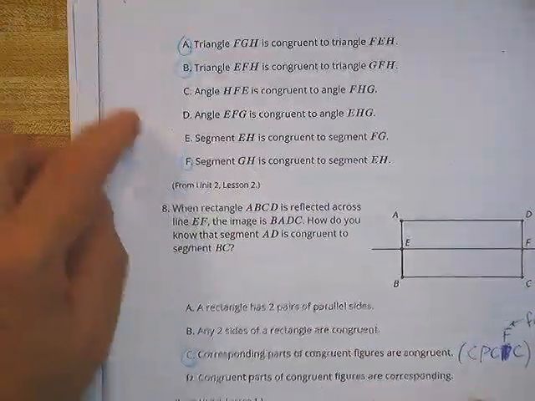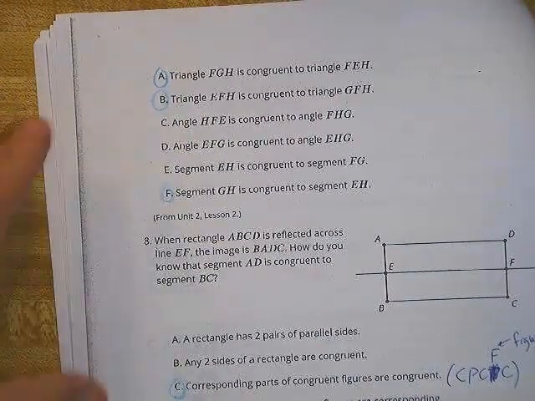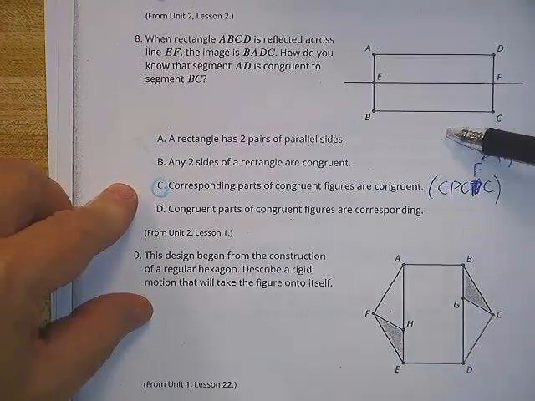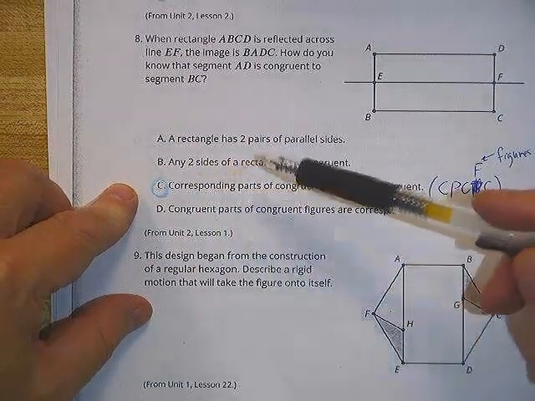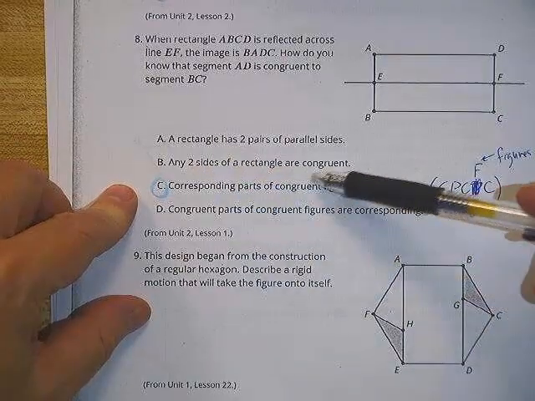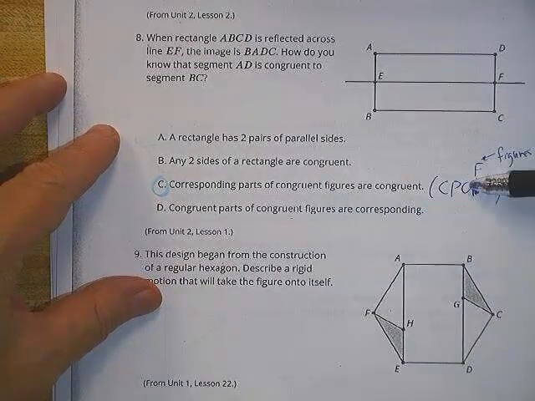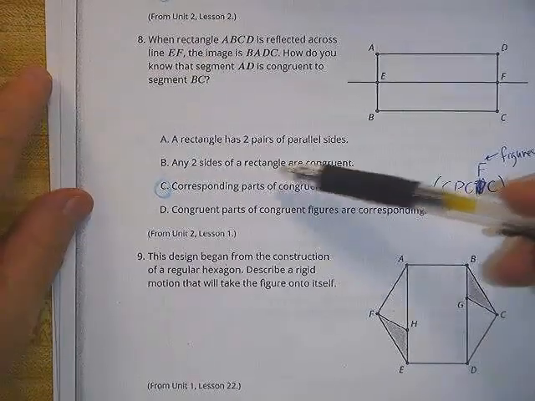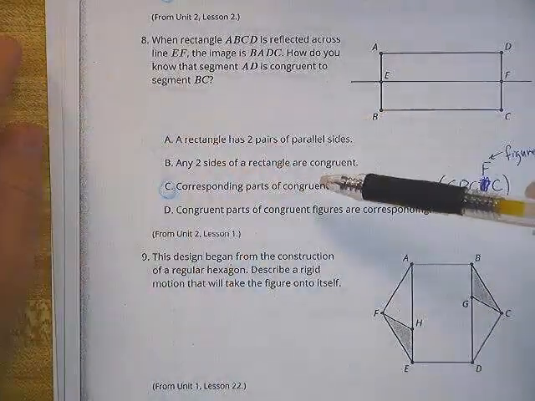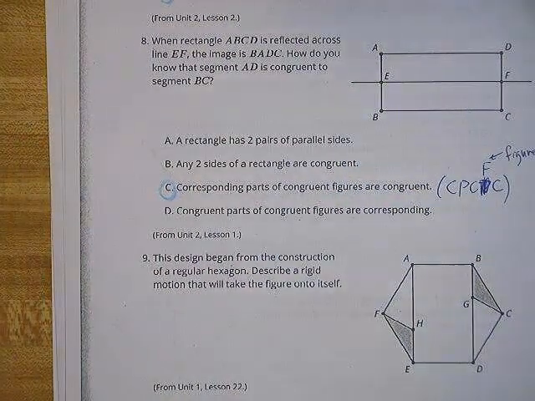All right, this is problem number 7, and the answers are A, B, and F. And then problem 8 is real similar to a previous problem. Anytime you have 2 congruent shapes, then you can say that the corresponding parts of the triangles, the corresponding parts of congruent figures, and again we've been saying triangles, but we're going to replace the triangles with figures so it's more universal. Those congruent figures are congruent. So this is like CPCTC, but instead of the T, it's going to be an F. C is the correct answer here.